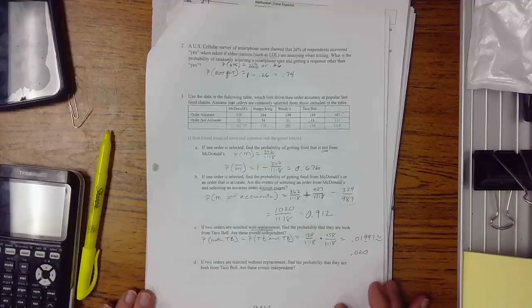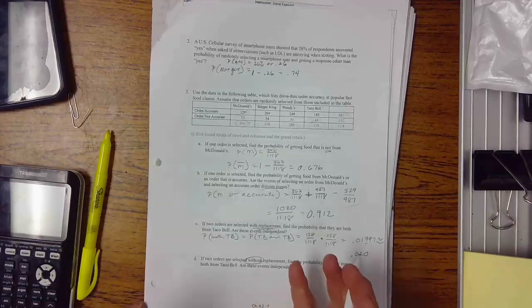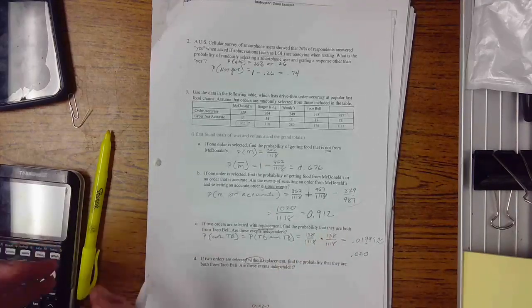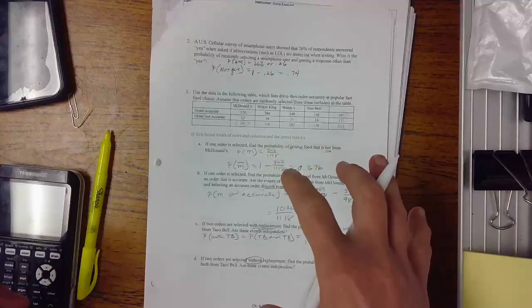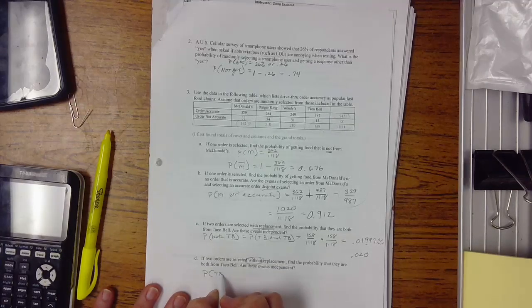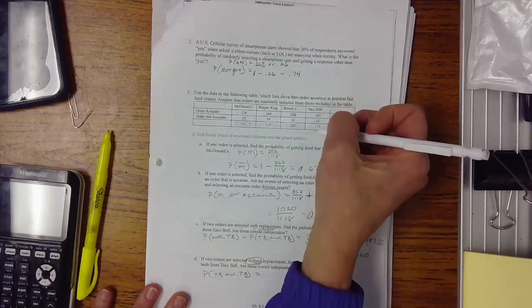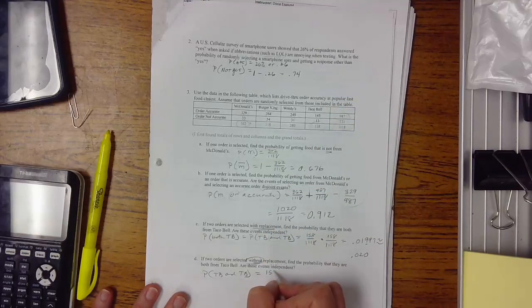Now, the change on the next one is going to be that this is without replacement. And so remember, if I have an order that I'm pulling out and it happens to be Taco Bell, then that changed my sample size a little bit. So in this case, on this one, I'm going to do the probability that it's still going to be Taco Bell and Taco Bell. But I know without replacement, I'm going to have to change something. So in this case, my first one is still going to be my first sample. I'm going to have 158 over 1,118.